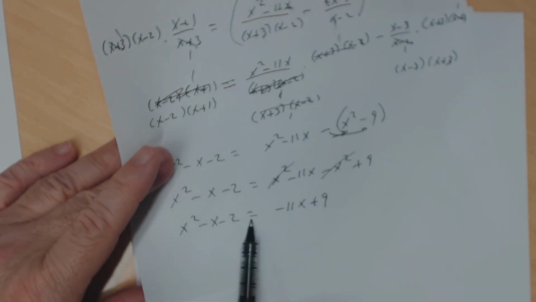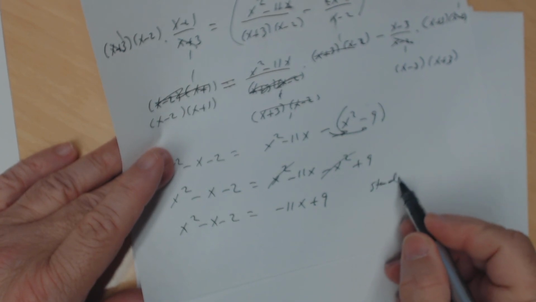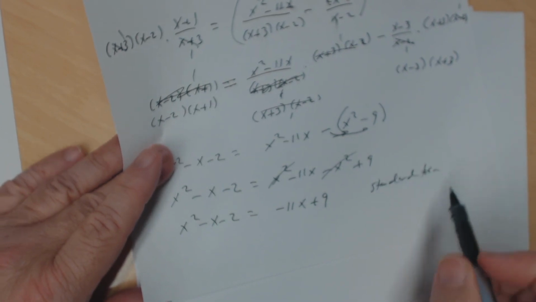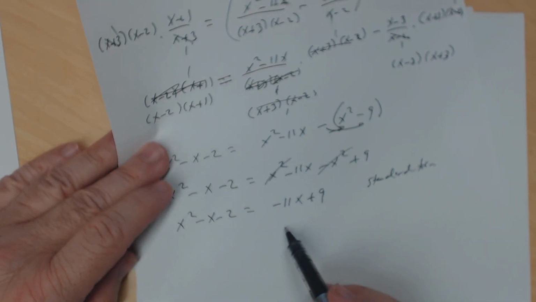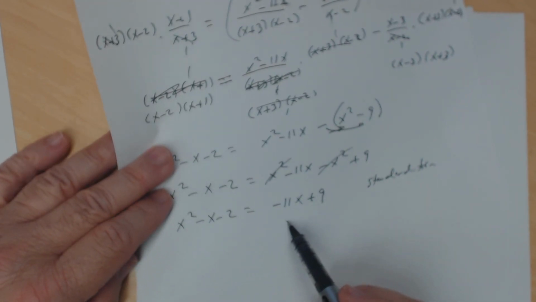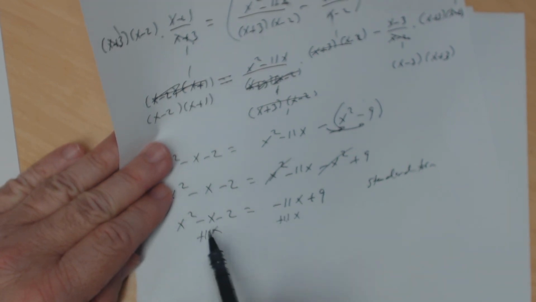Remember the x squared, so that's quadratic. So I have to put this in standard form. Remember, you have to put it in standard form if you're going to factor using the zero factor property, or solve the equation using the zero factor property.